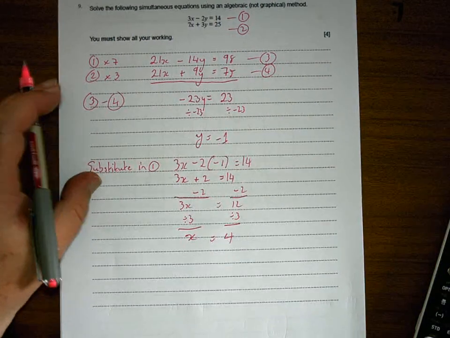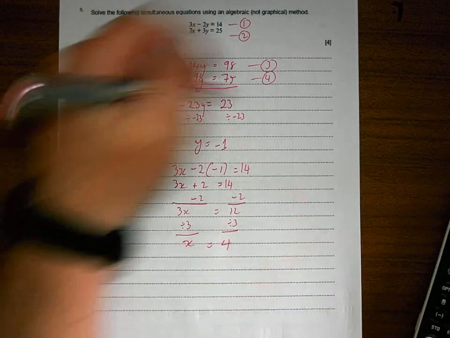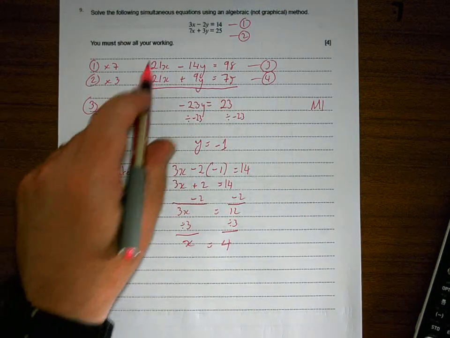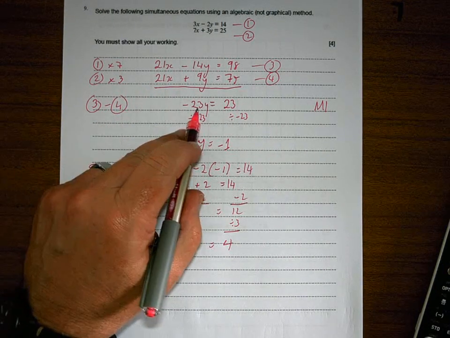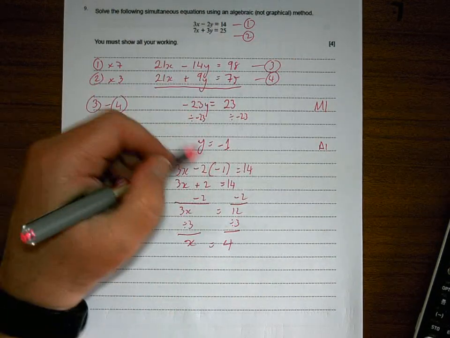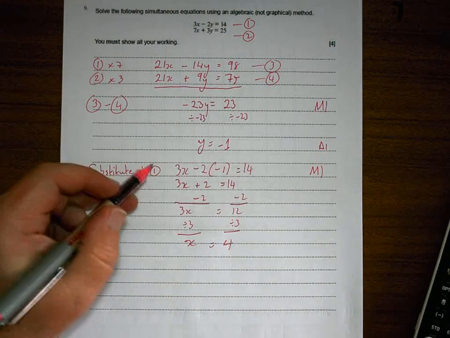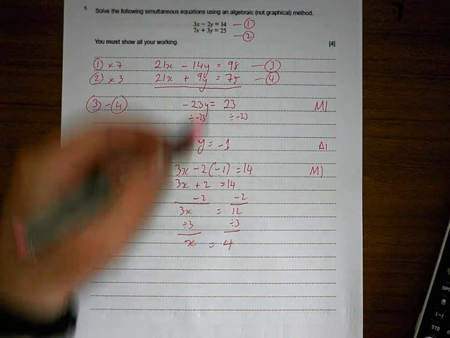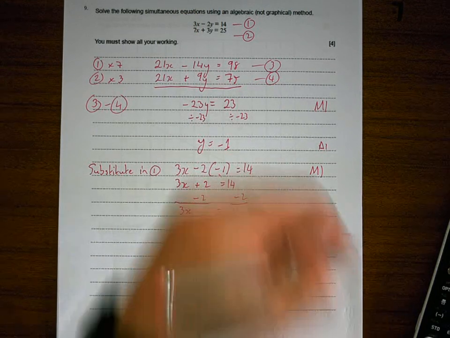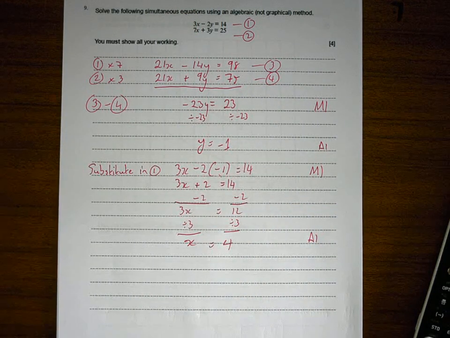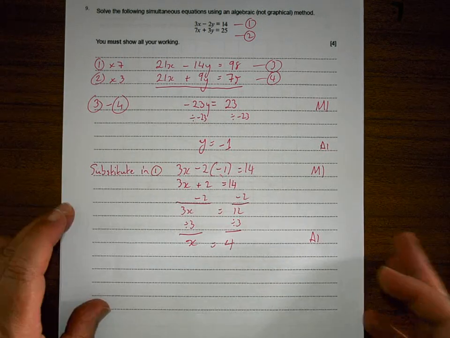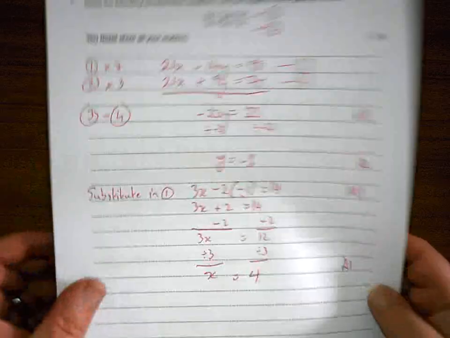Method mark for eliminating the x's, so getting it down to there. Answer mark for finishing that equation. Method mark for substituting what you've got back into one of the original equations. Answer mark for your final answer. So that's simultaneous equations. Then question 10.